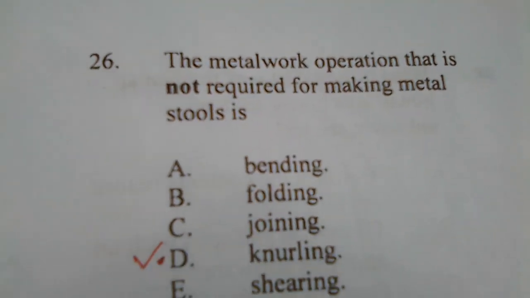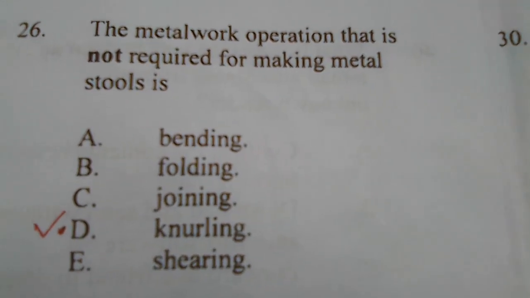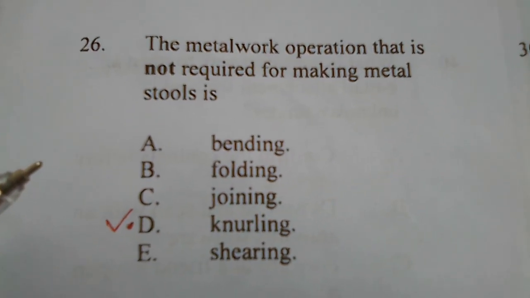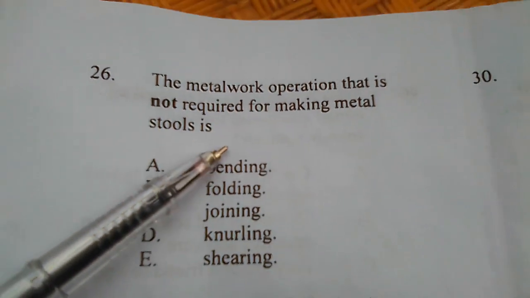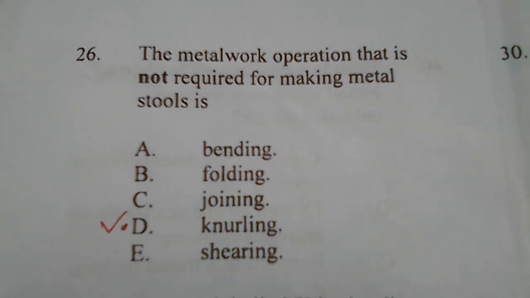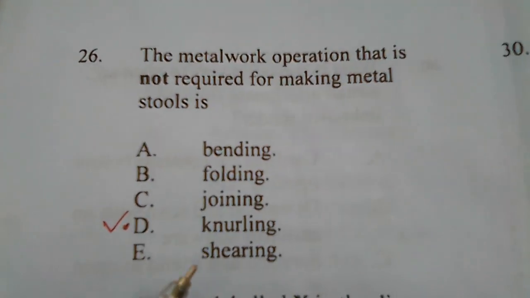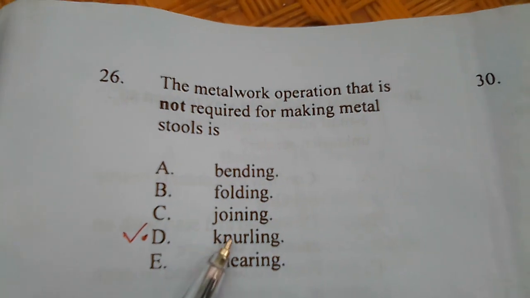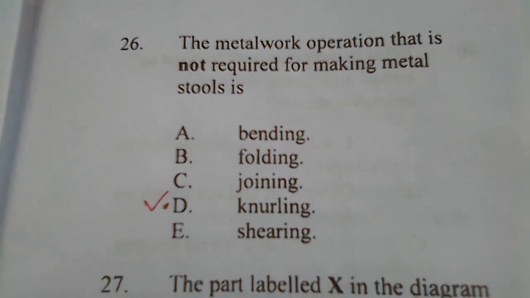Let's go to question 26. The metal work operation that is not required for making metal tools is knurling. You can bend when you want to make your stool using metal. You can fold, you can join, you can shear. Shearing means to cut. So knurling is when you are doing threading, mostly on the screws or bolts. So you cannot do knurling on screw.